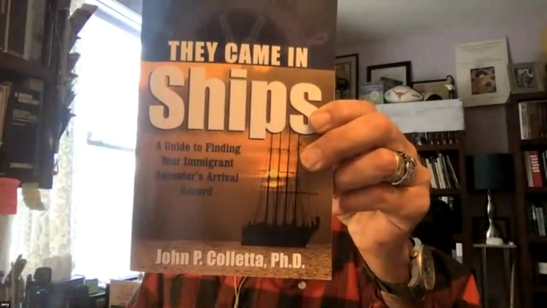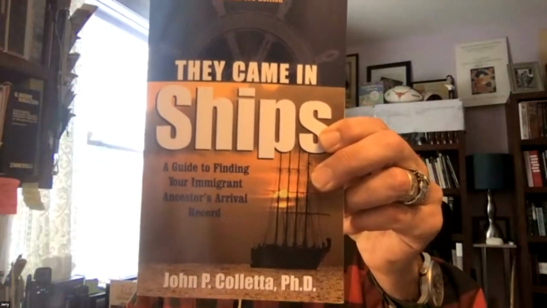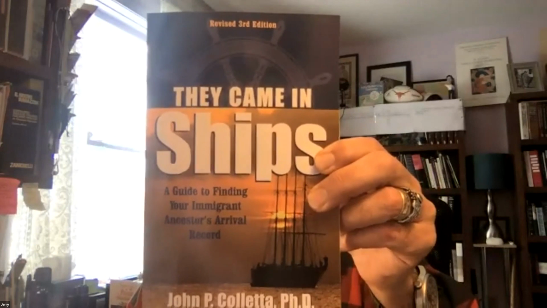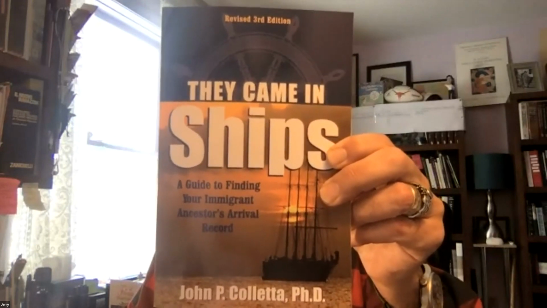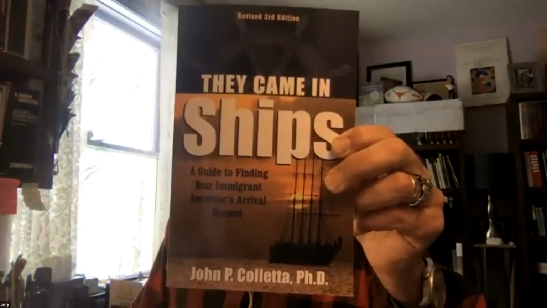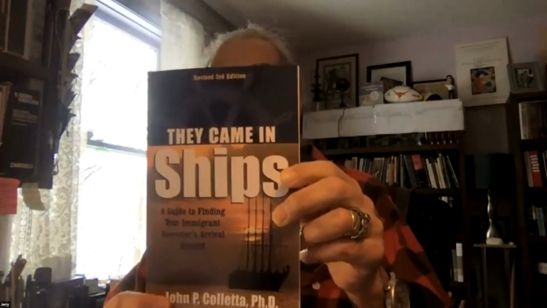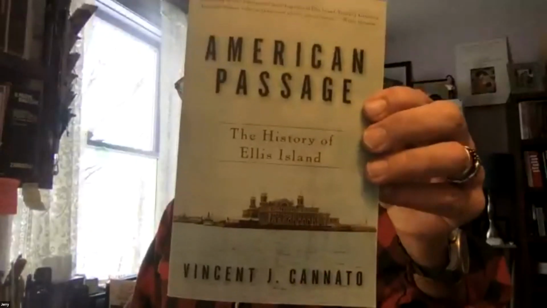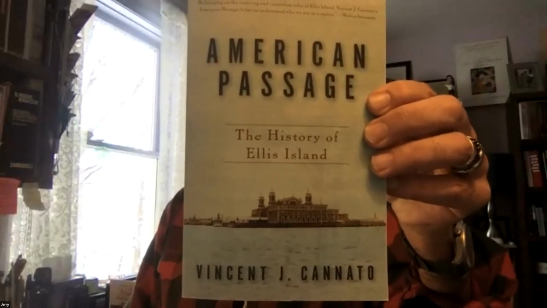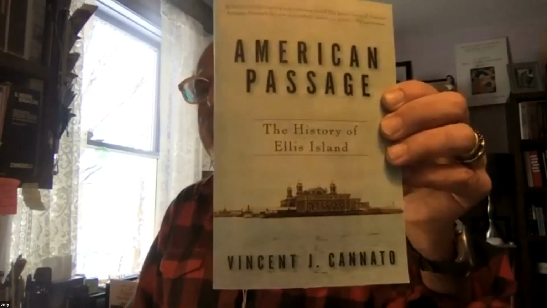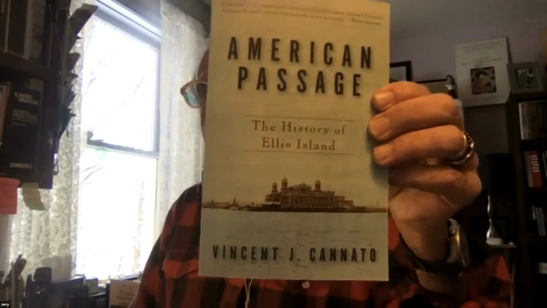This book by John Colletta, They Came in Ships. He's a renowned genealogist and covers very specifically what you should be looking for and how you should be doing the research in ship manifests and ship arrivals throughout the early 19th and 20th century. And for Ellis Island, this is a very good text, American Passage: A History of Ellis Island. I believe these should be at either library, and if not, you can get them through interlibrary loan.